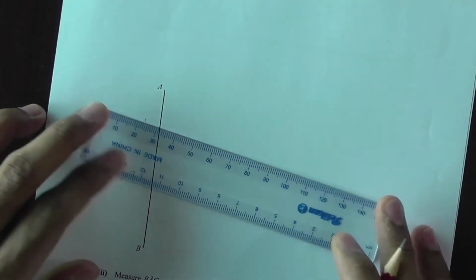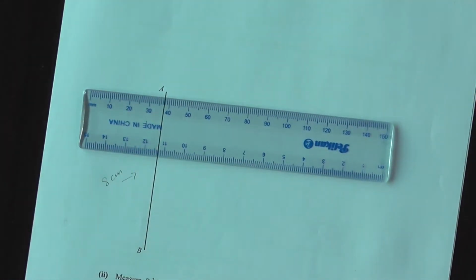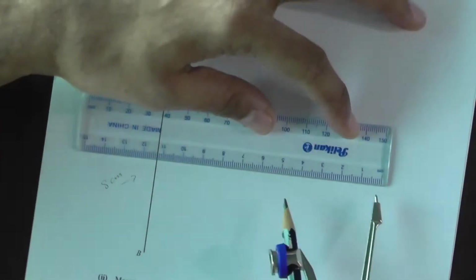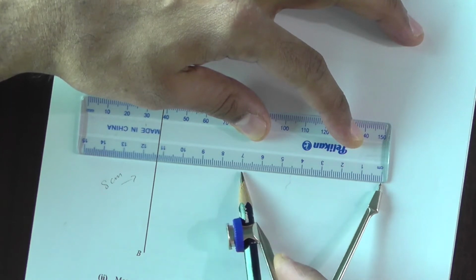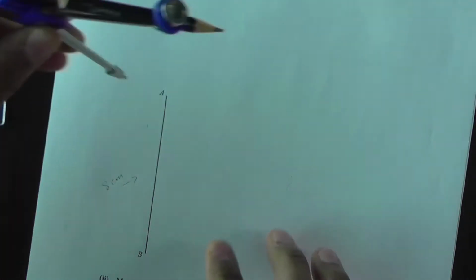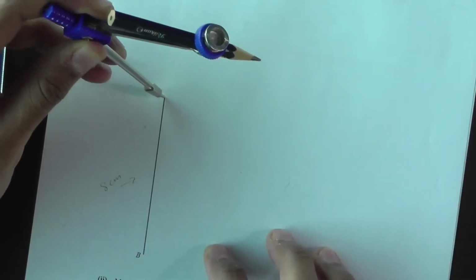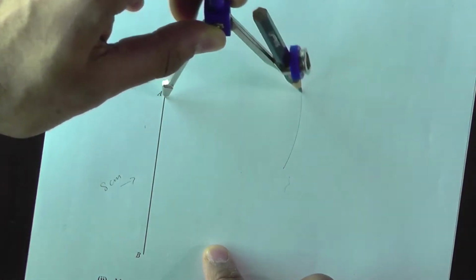And if this is 8 centimeters, we need to construct another line that is AC, which is going to be 7 centimeters. First we need to open our compasses to 7 centimeters. Let's have a look at that. So 7 centimeters is roughly going to be somewhere about here. Okay, so we draw an arc from this point, that is A. I hope this is visible, like this.